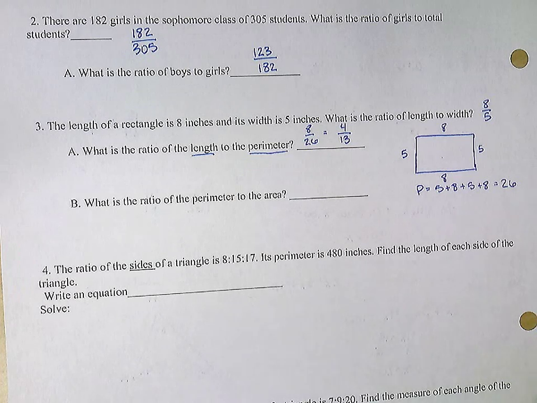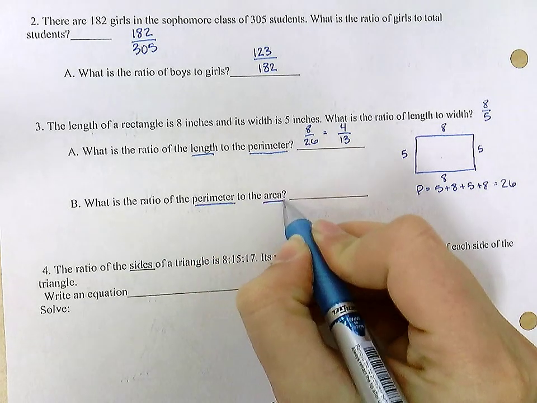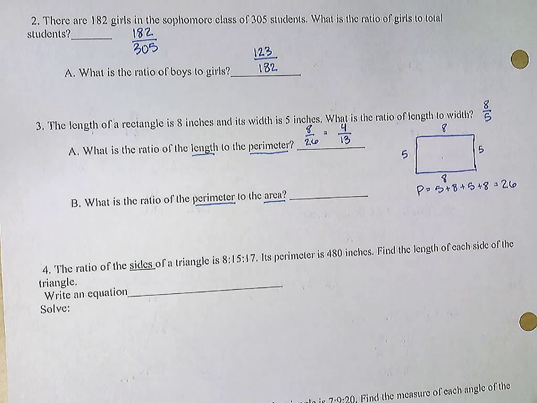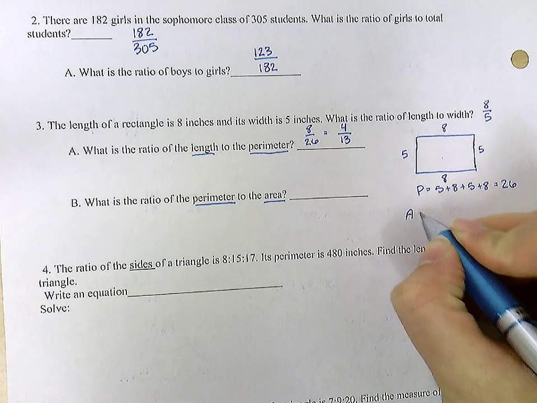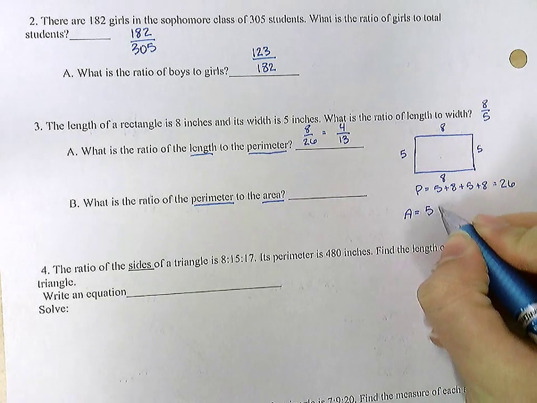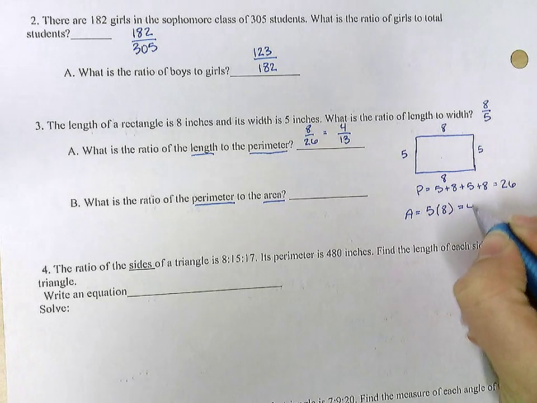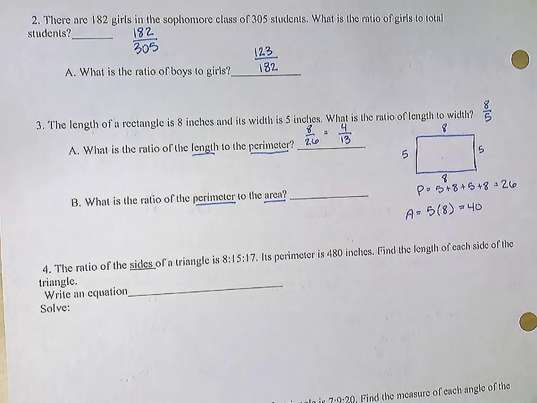Then letter B, we want the ratio of the perimeter to the area. So to find the area this time, we're going to multiply length times width. So we'll have 5 times 8 to get 40.